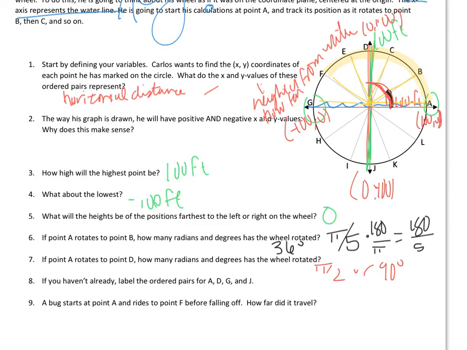There's a couple different ways you could do this. You could figure out what fraction of the circumference that is. Since there are 10 sections in the circle, that is 1, 2, 3, 4 sections out of 10, so 4 tenths. So I could do 4/10 times 2 pi r, which r in this case is 100.